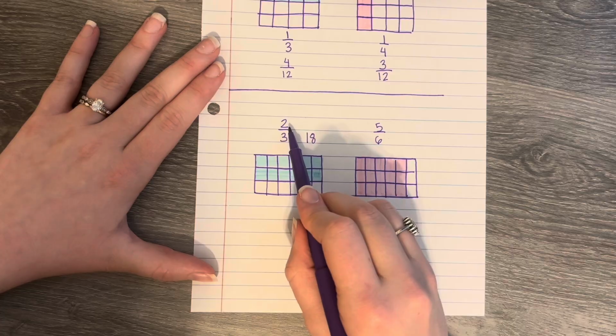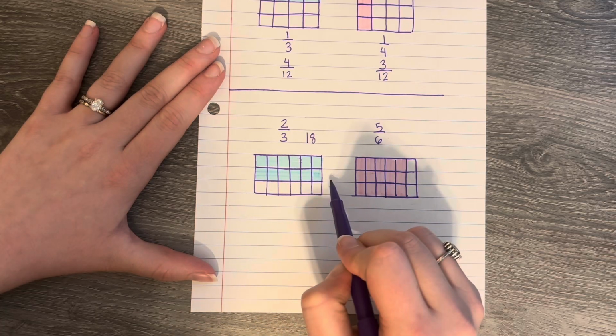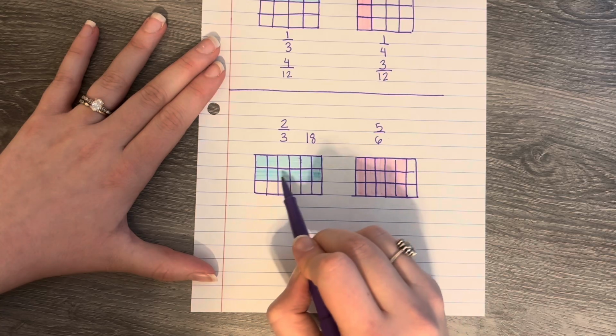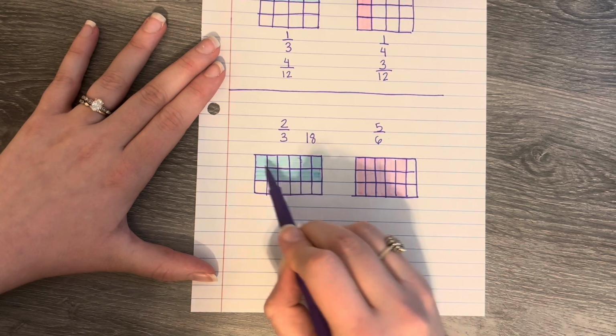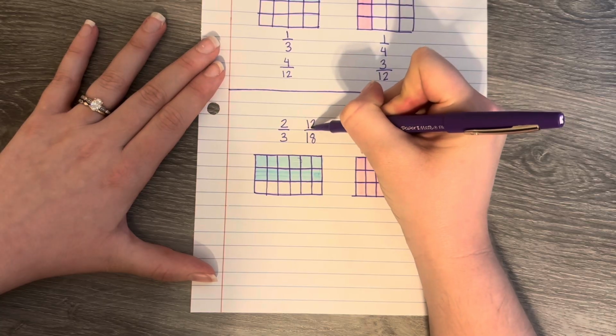When I look at the ones that are shaded in, I had 2 pieces shaded in, or 2 rows shaded in. Now I have 1, 2, 3, 4, 5, 6. I have 2 rows of 6. There are 12 pieces shaded in.